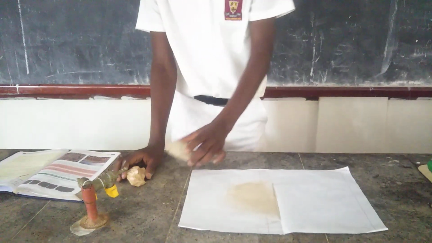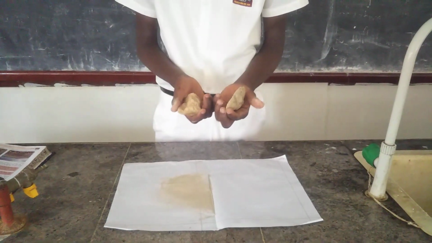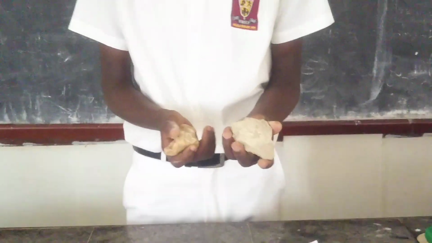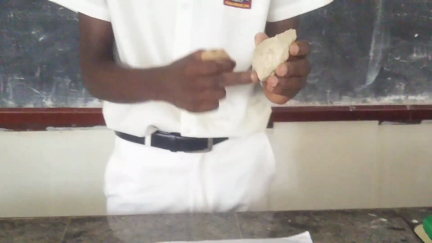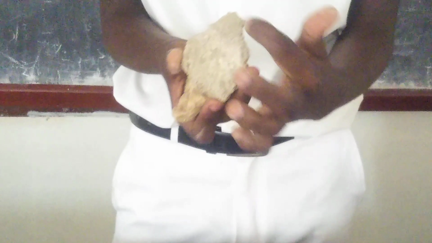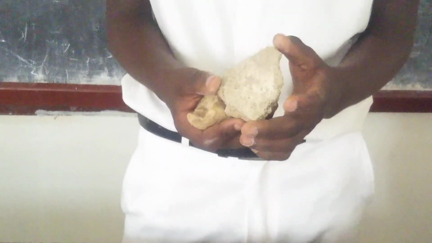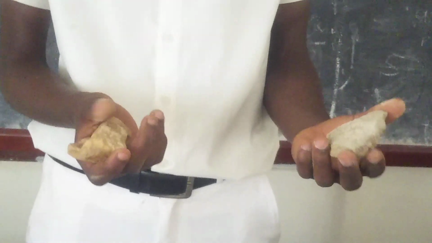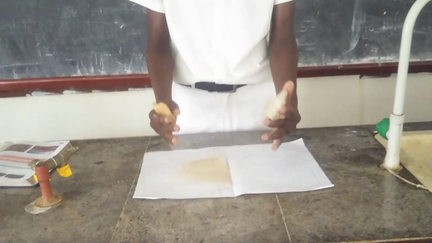Remember, I'll just explain this. I said that these two stones are very different. We have the hard stone and the soft stone. If you look at the surface where we have been rubbing, it has now changed. At first it was a bit broad, but now it has flattened, meaning that the surface that was here I've rubbed against the hard stone, and it broke down to make this substance on our white sheet of paper.